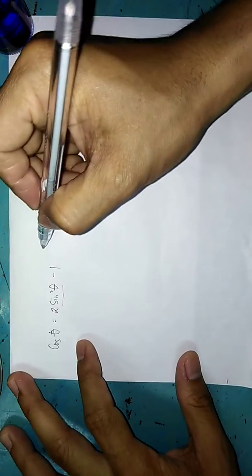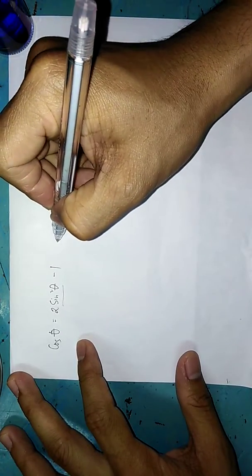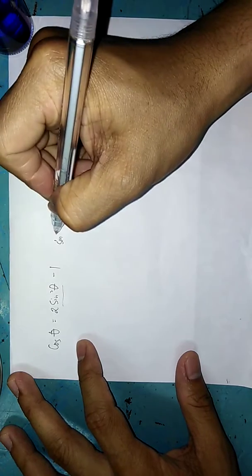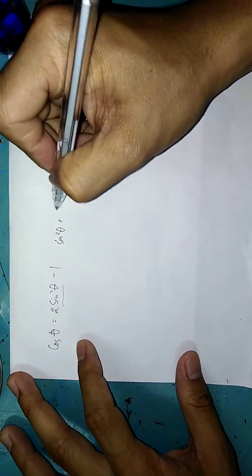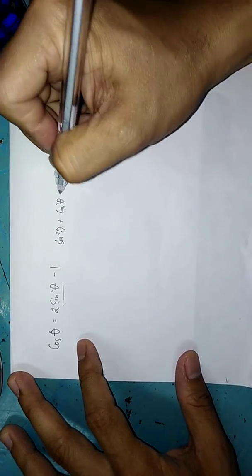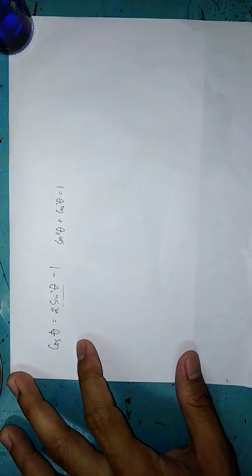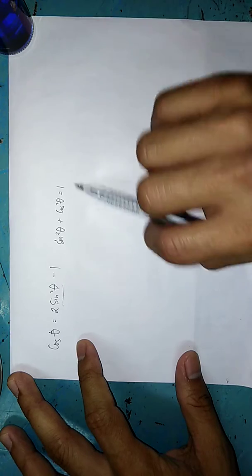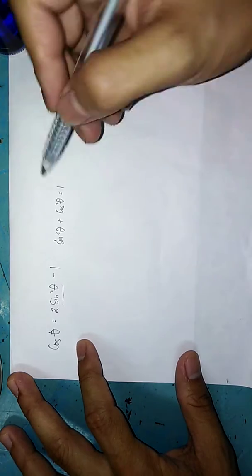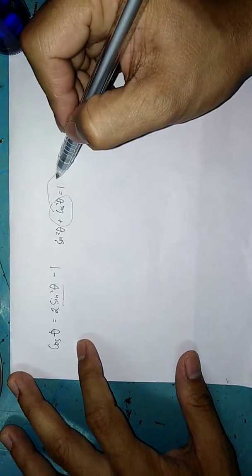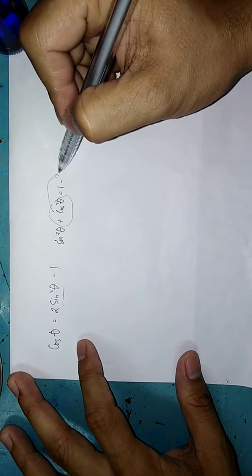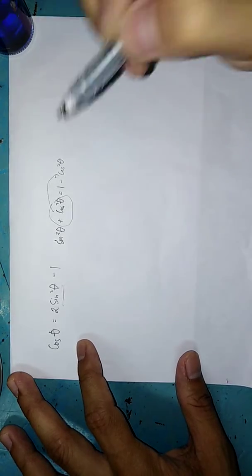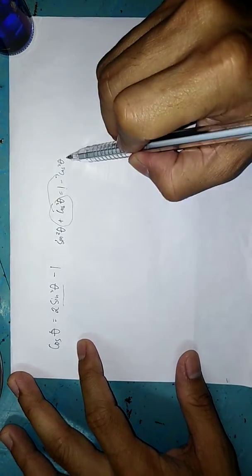Sabi doon, sine squared theta plus cosine squared theta equals 1. So, isolve muna natin yung sine squared theta dito. Simple lang. Transpose, so magiging negative cosine squared theta. So, yan na yung magiging sagot.